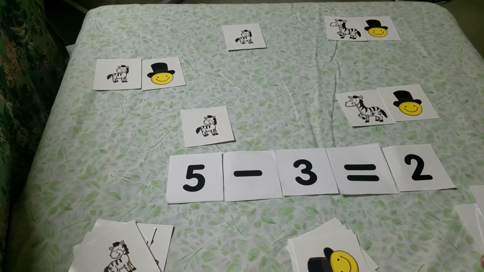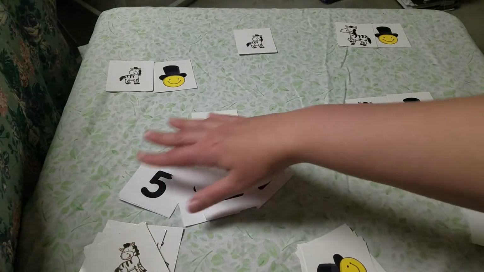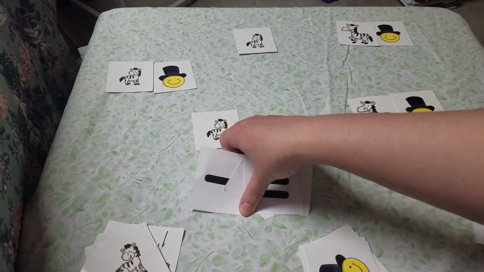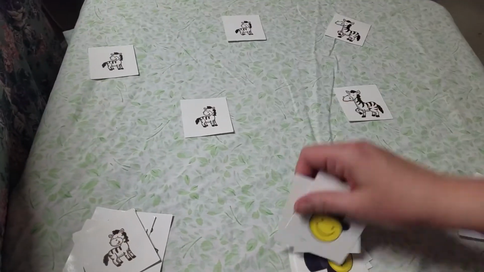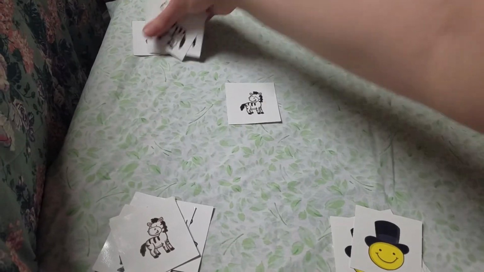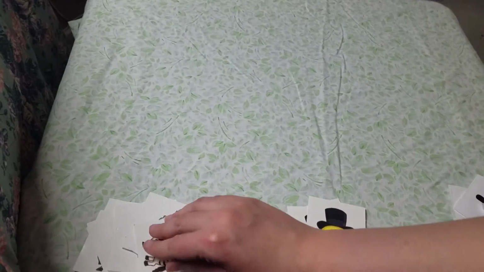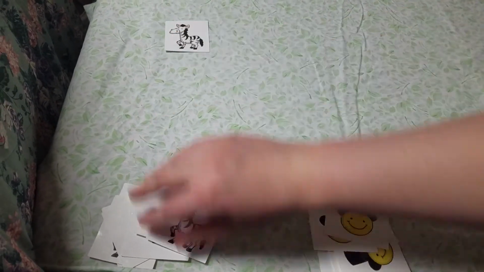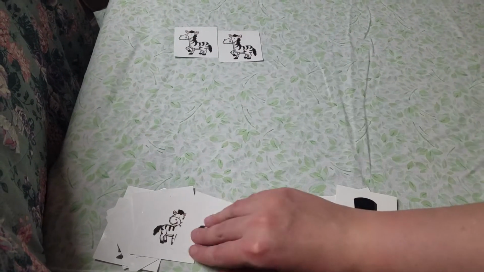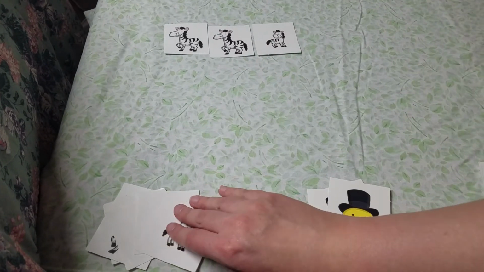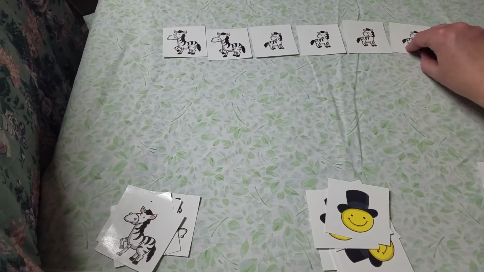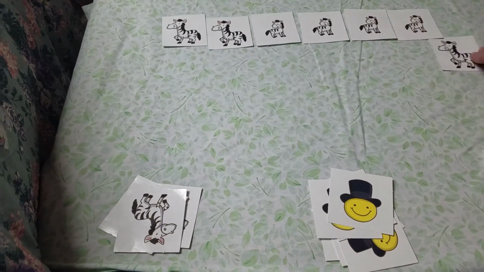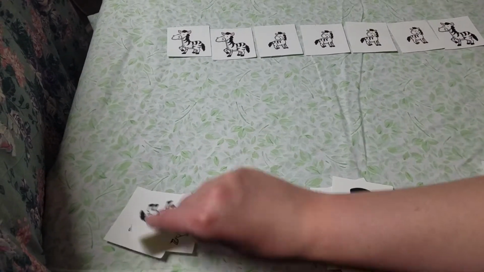All right, so now let's try it again with a different number. This time, we need 8 zebras. So I need you to get out 8 zebras. 1, 2, 3, 4, 5, 6, 7, and 8.